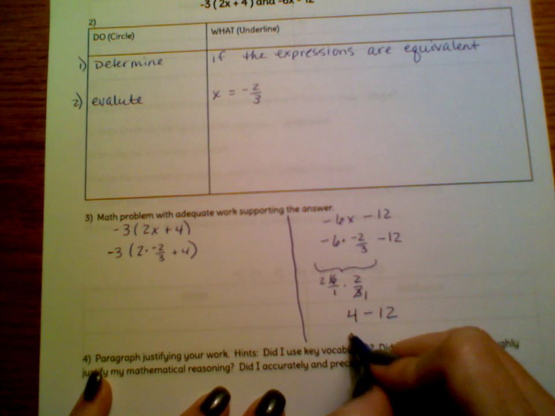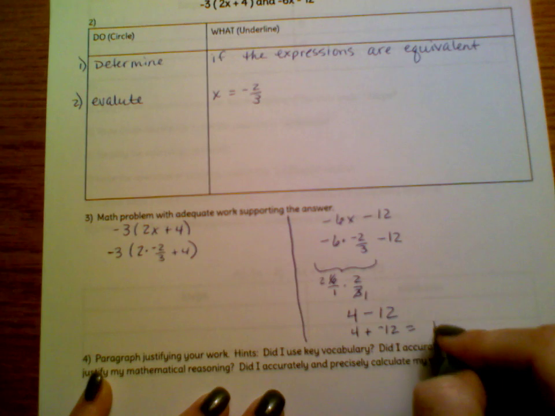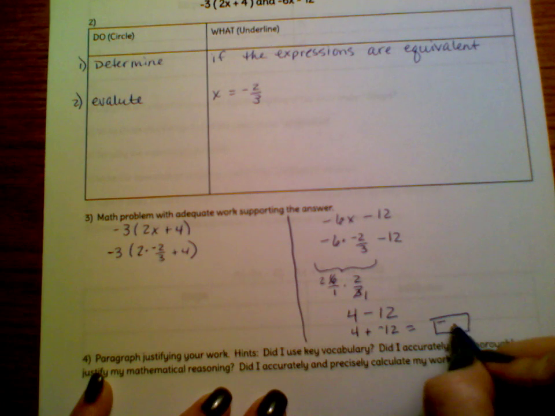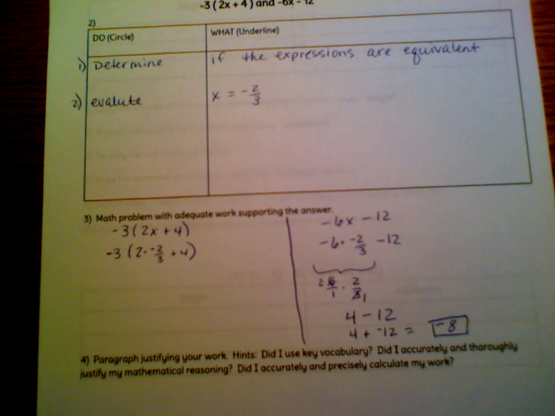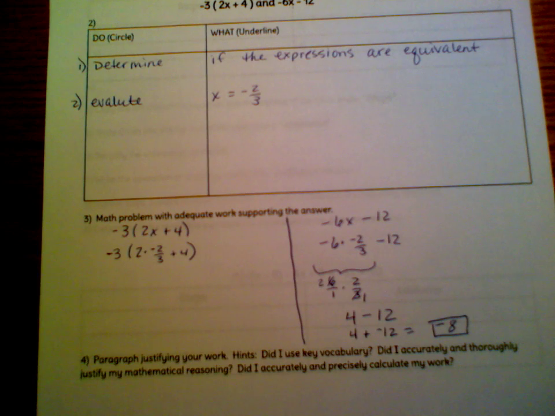So I could change my signs. 4 plus negative 12. I know this answer is going to be negative. Signs are different. Find the difference. I get negative 8. Now I'm trying to determine if this side's also going to give me negative 8.